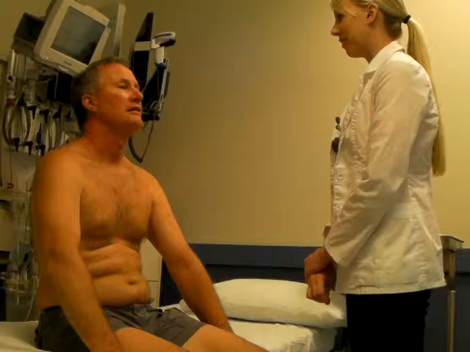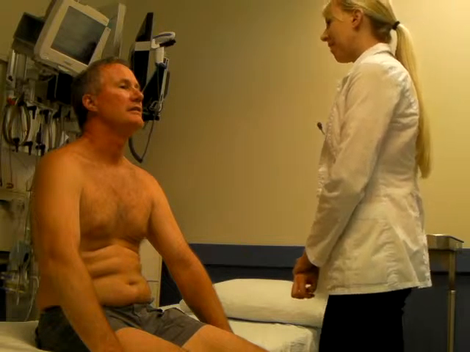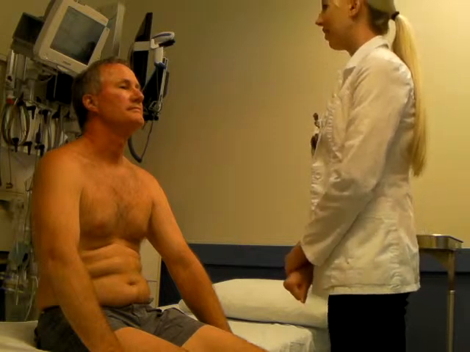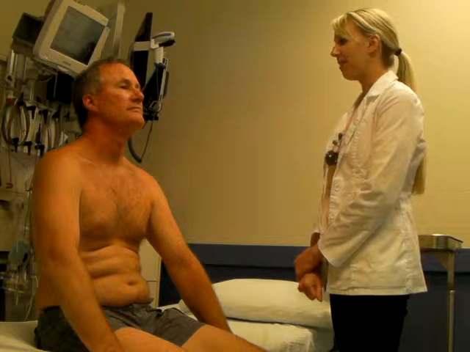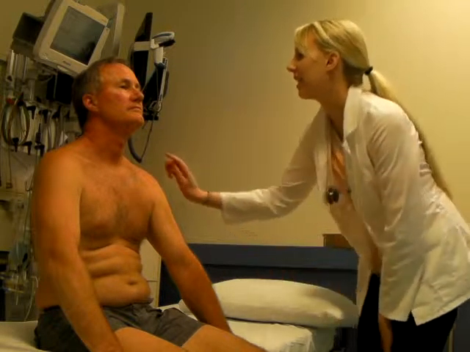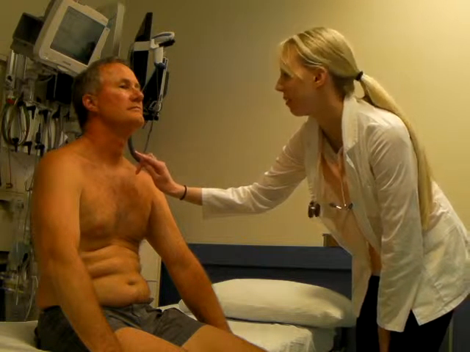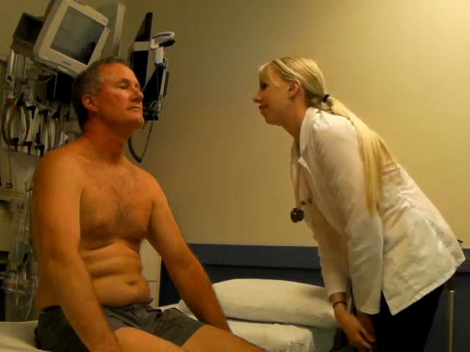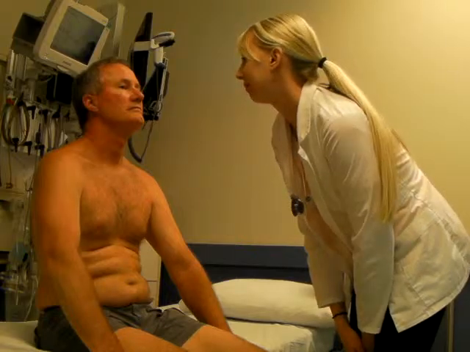Next, I am going to move on to the neck. First, I will inspect the neck for symmetry and smoothness. Next, I am going to inspect the trachea, ensuring that it is midline, that there is no obvious thyroid enlargement, and for any jugular vein distension.